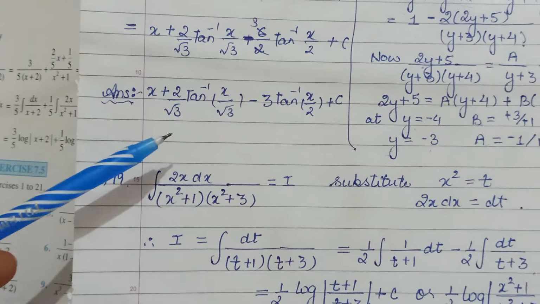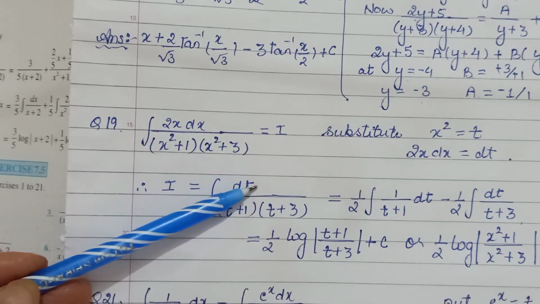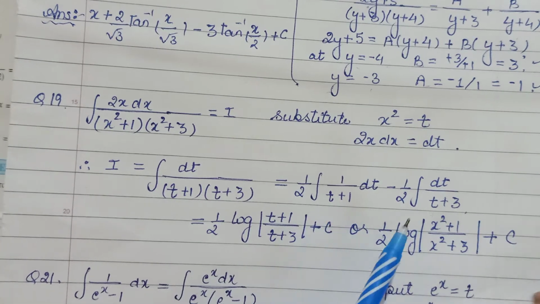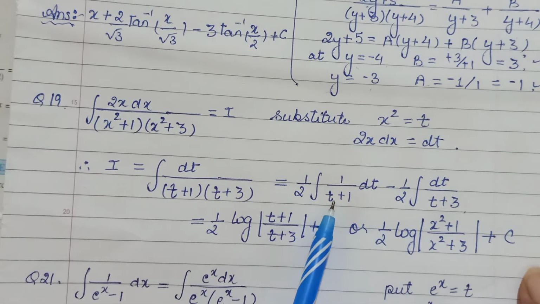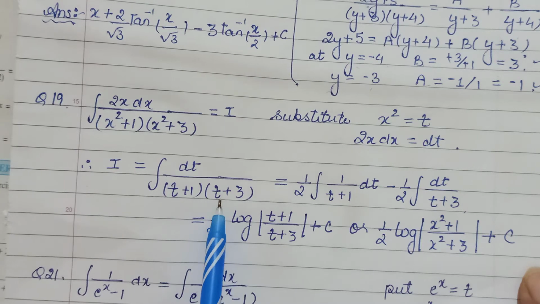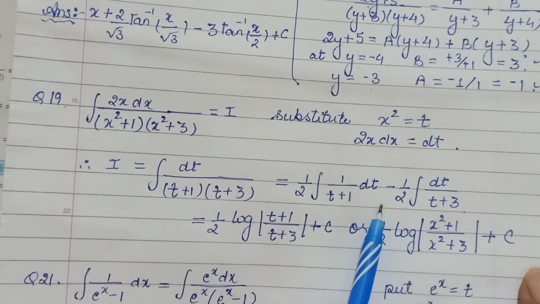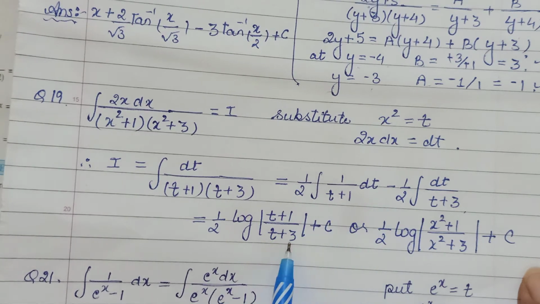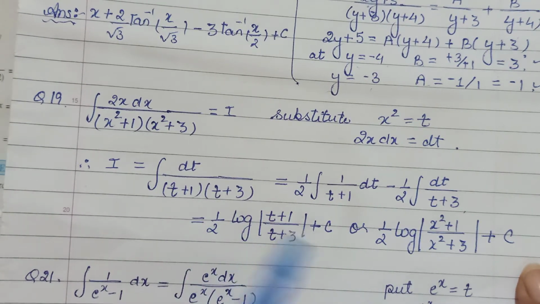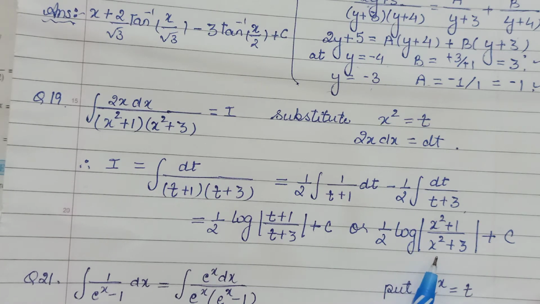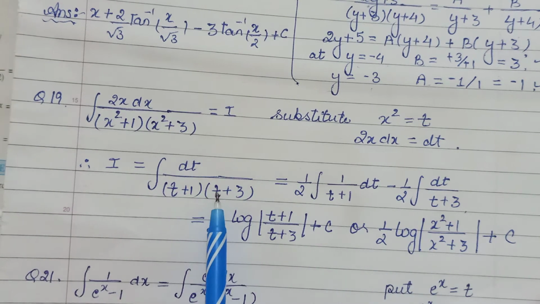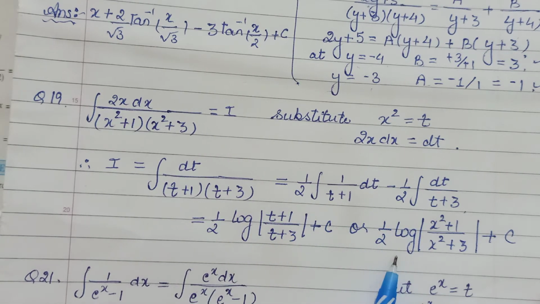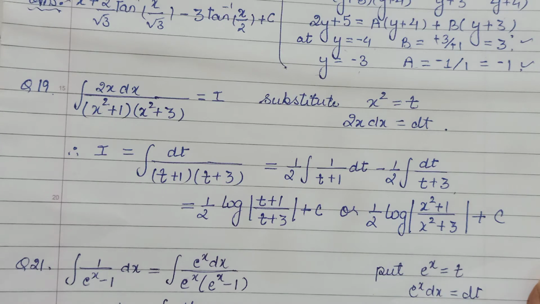So this becomes whole dt upon (t plus 1)(t plus 3). Now the linear factors have come. Now you will split this into partial fractions. I haven't shown that; I've cut it short straight away. You can try when you're splitting this into partial fractions. You will get half and minus half as coefficients. So then this is log form straight away. And now you'll put back the value of t. Now after integration, you will put back the value in the answer, because we did this substitution within the integration. So its integration will come like this. So that's your answer. I hope you've got it.